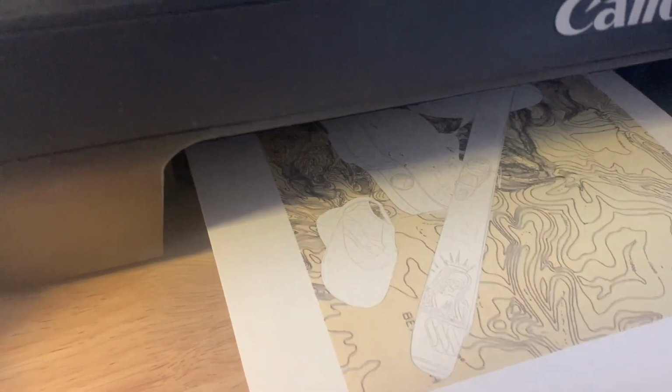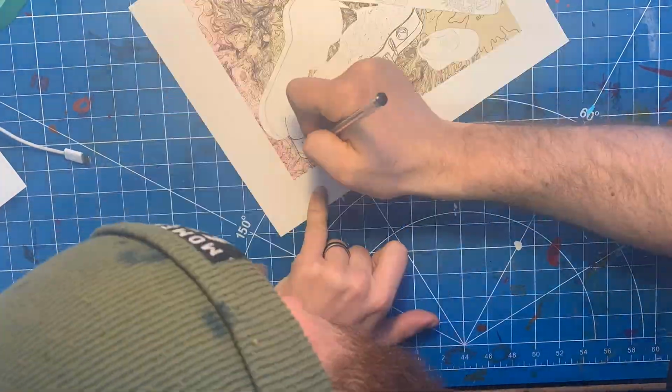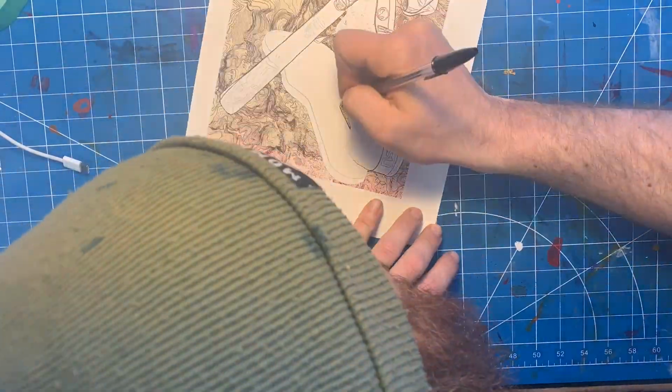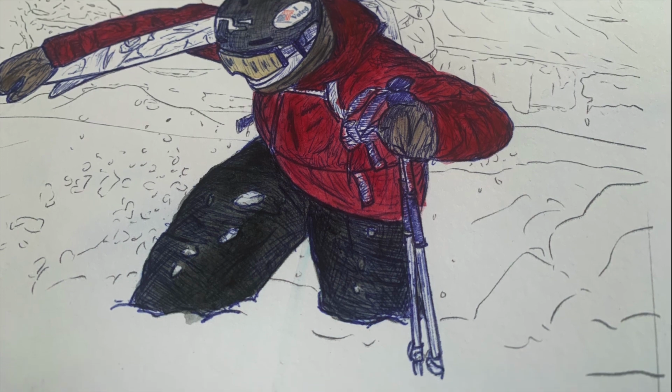This is where I start to leave my normal process. I'd usually start painting over the printed line work, but today I decided to do all my initial line work and shading and texture with a ballpoint pen. I've experimented a little bit with this in the past, but I haven't finished a piece in this style yet.